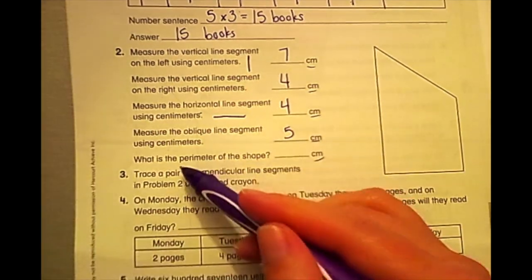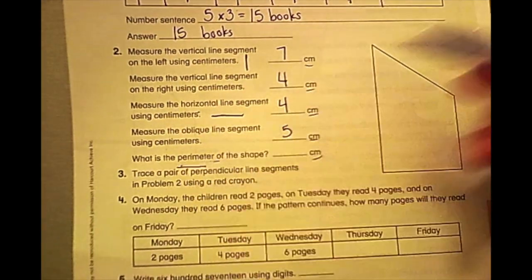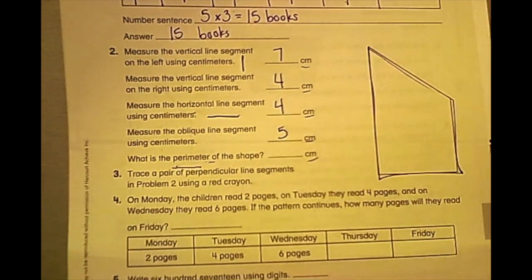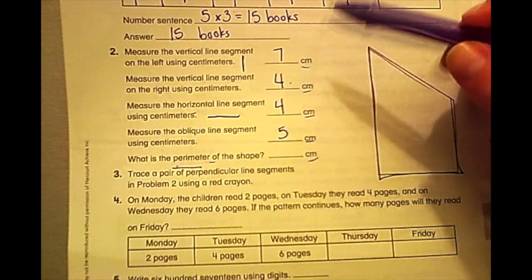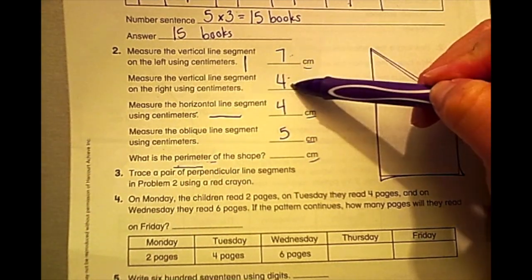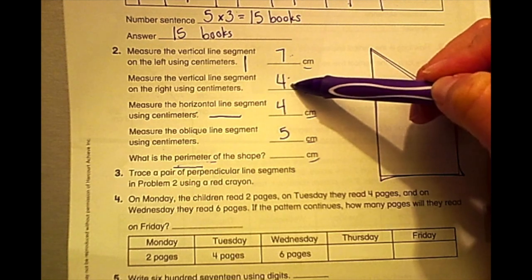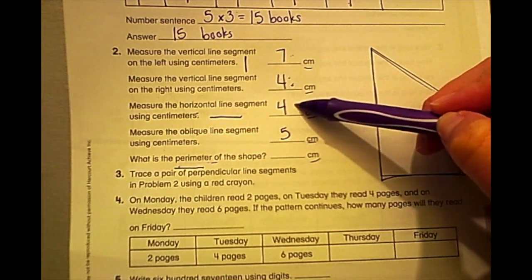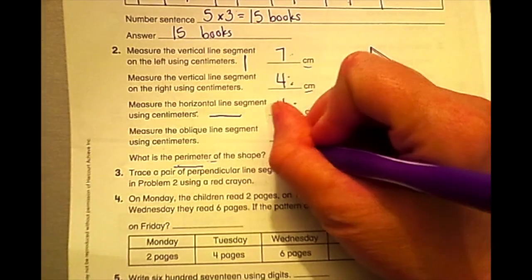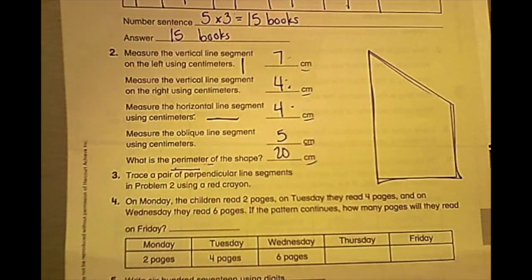Okay, now perimeter. Do you guys remember? Perimeter is this side plus this side plus this side plus this side. So we're adding these all together. So 7 plus 4 is what? 11 plus 4 is 15 plus 5 is 20. So it's 20 centimeters.